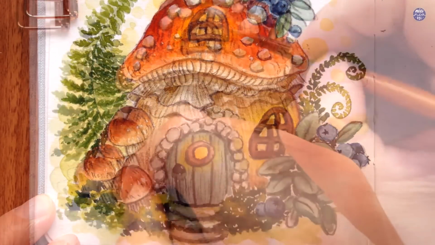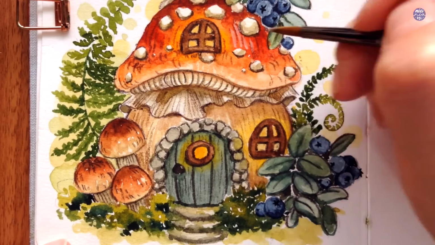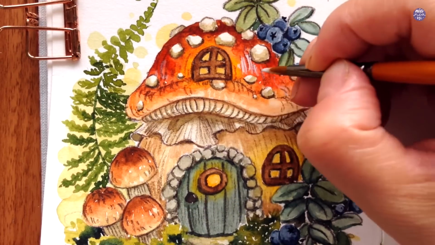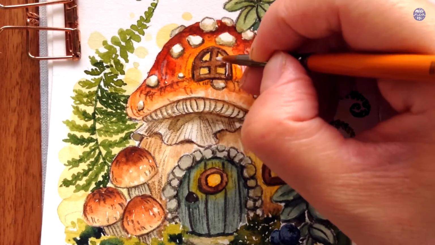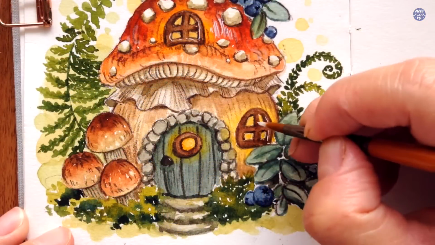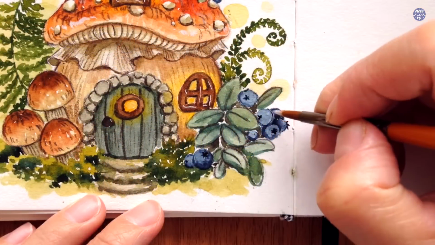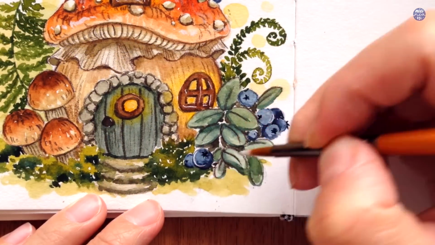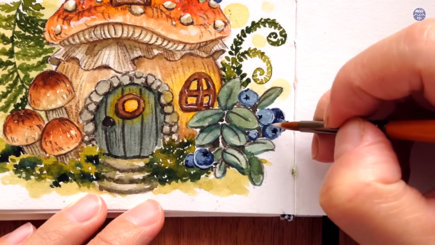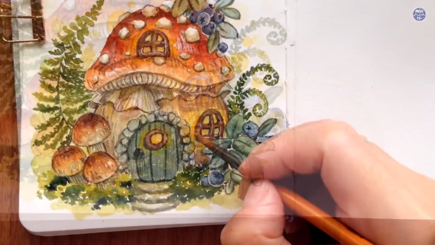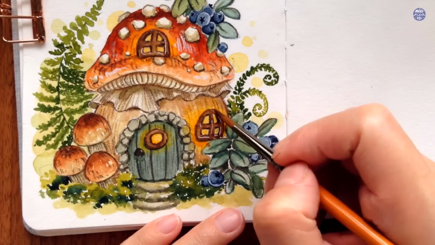Once I'm happy with the outline, I'm going to add more texture with a medium consistency of bleed-proof white so it's not too white and it doesn't have too much contrast with what we've painted so far. I'm adding it around the large mushroom cap, the frame of the window, and some lines to help sharpen the edges of the blueberries. After this, I'm just going to add some finishing touches and final adjustments to fix certain areas, and that's basically it for this painting.